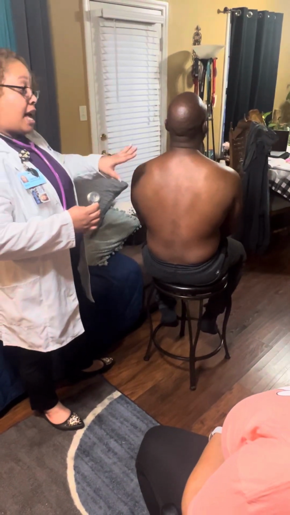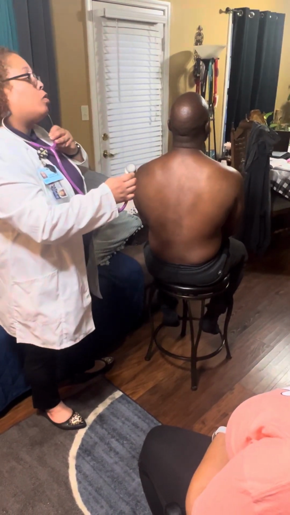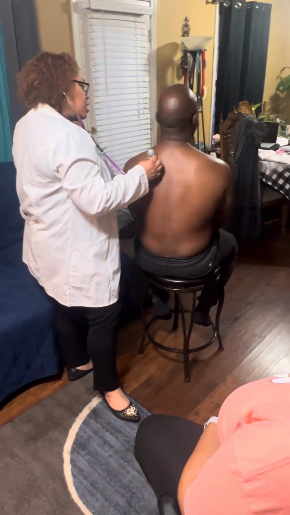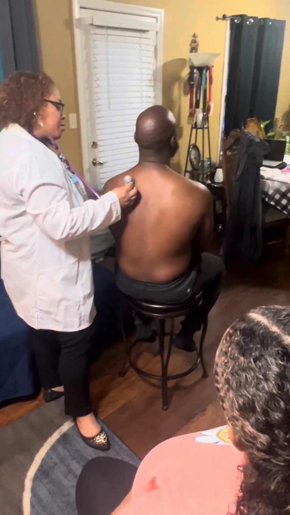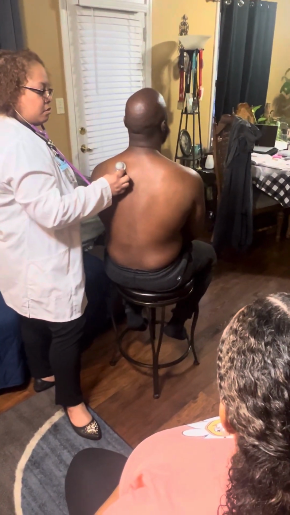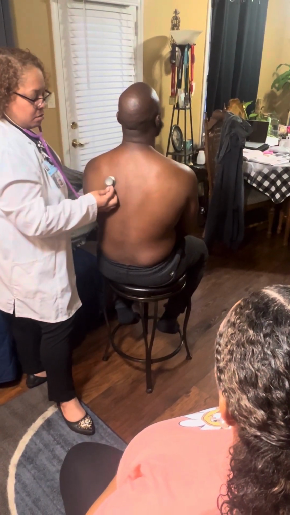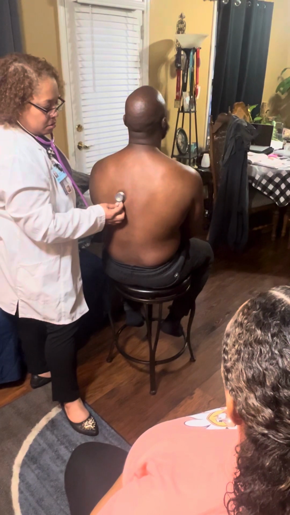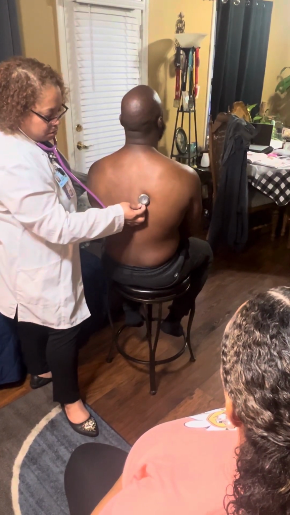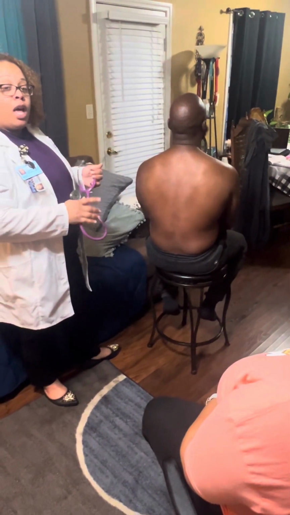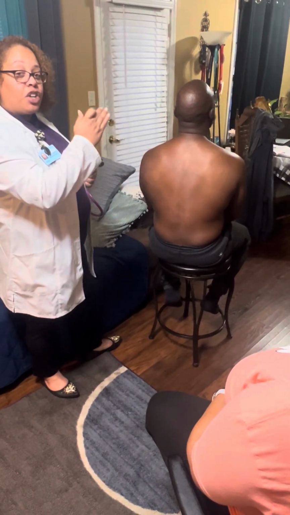As I'm doing these same lobes, I'm going to perform egophony. As I place my stethoscope on your back, I'm going to have you repeat the numbers 99. 99. 99. And we're going to do this in all lower lobes as well. And then we're going to make sure that we're listening and make sure that they're equal on both sides.